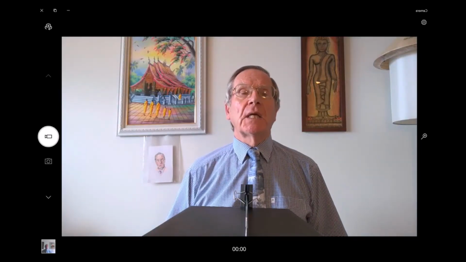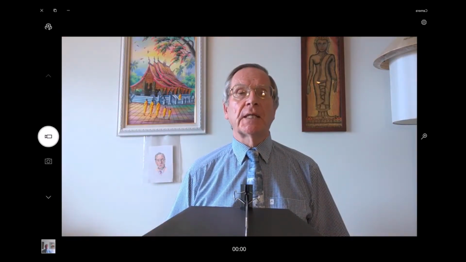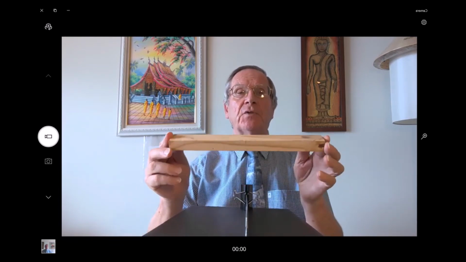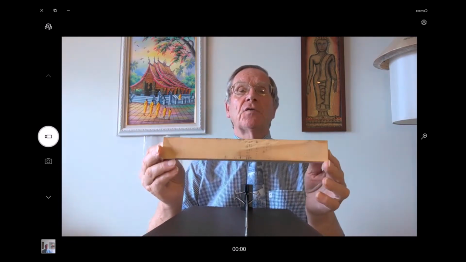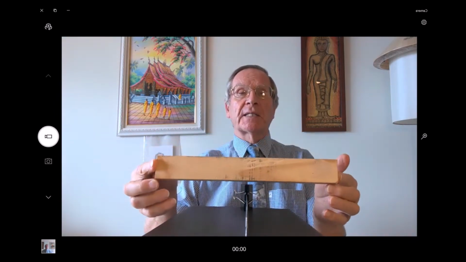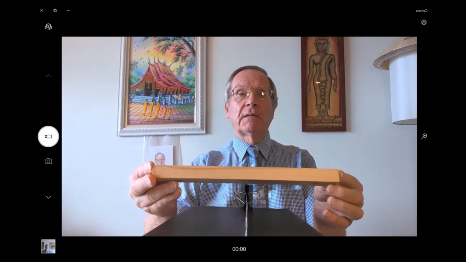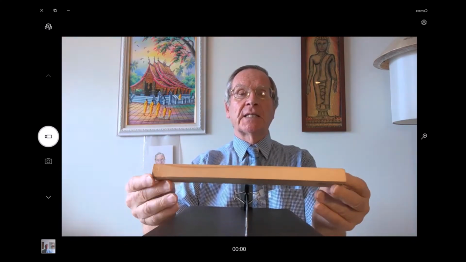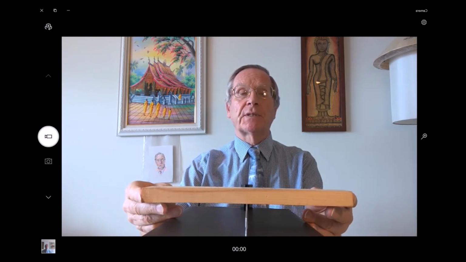Hi, in this video I'm going to look at the centers of mass of various different shapes. If we have a piece of wood, a nice uniform piece of wood, it's the same all the way along it, where would we expect the center of mass of that to be? Well, I think most of you would say that it's in the middle, and so it should balance about the middle point.